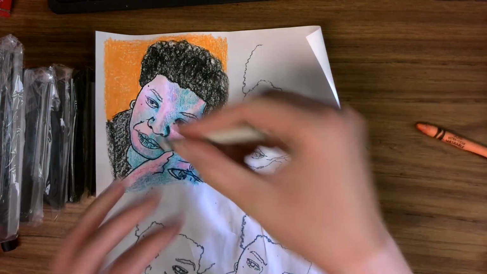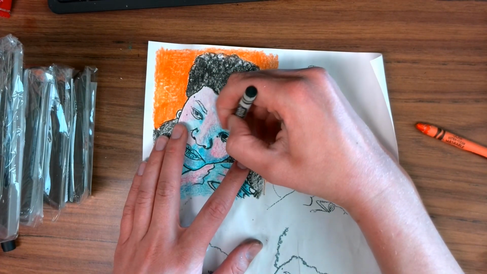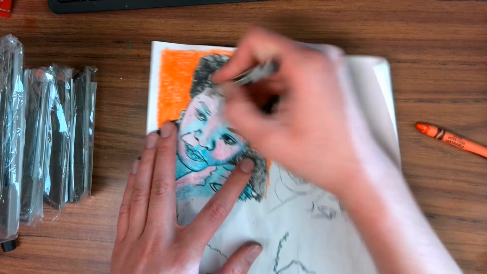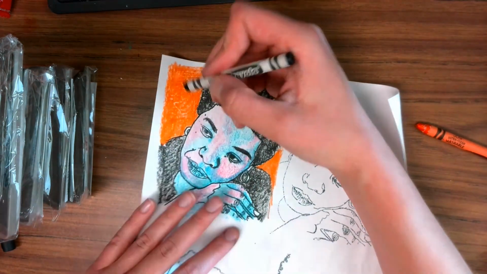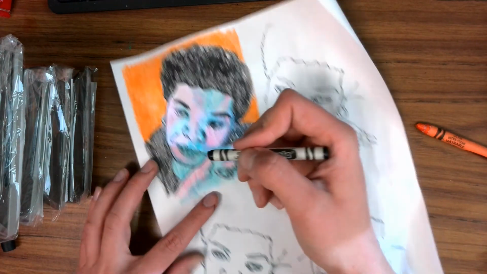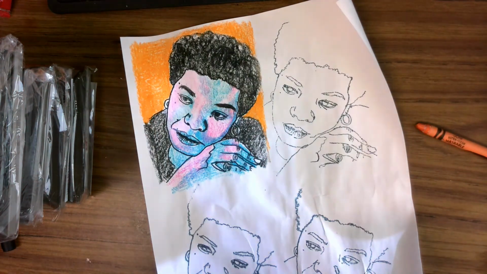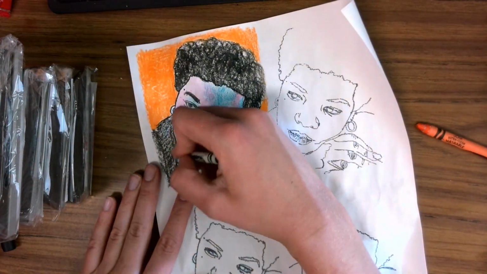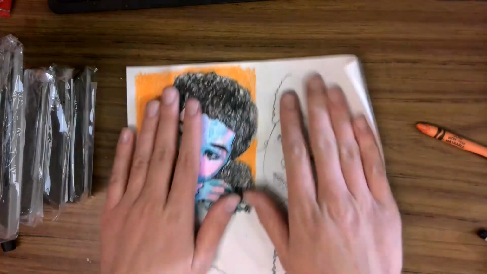Okay, so there's one. Oh, I forgot the eyebrows. Black. Okay, anything else that you might want to add, like maybe I want to add more black in the lips. And there's a lot of shadow there. Maybe some more shadow here. But yeah, so that's one.